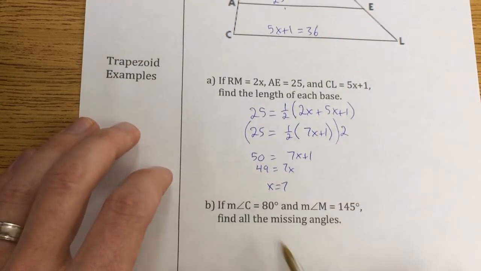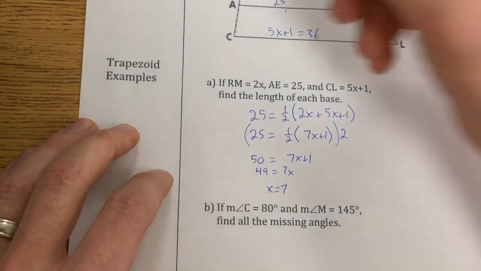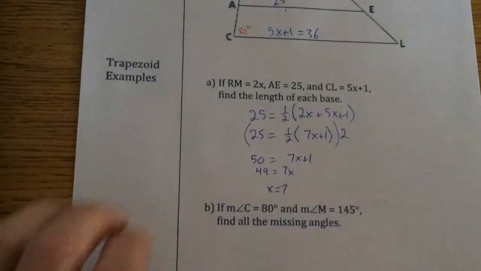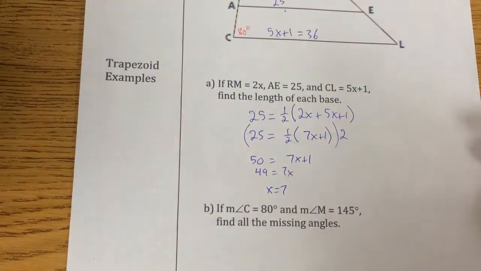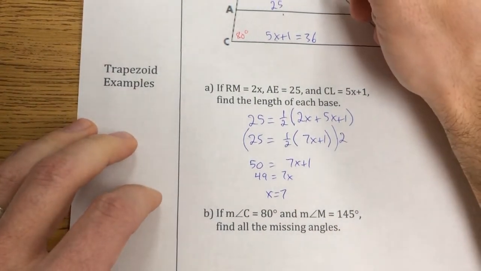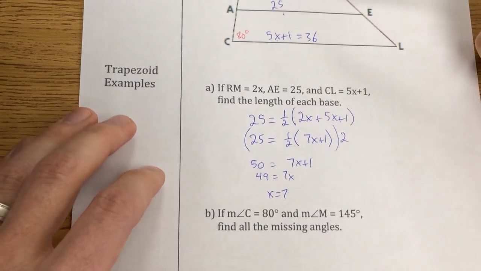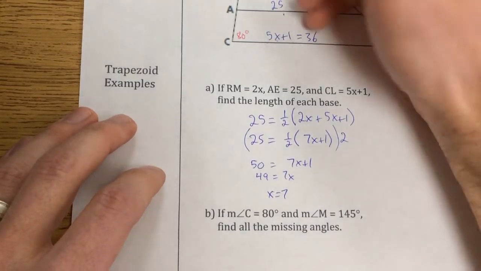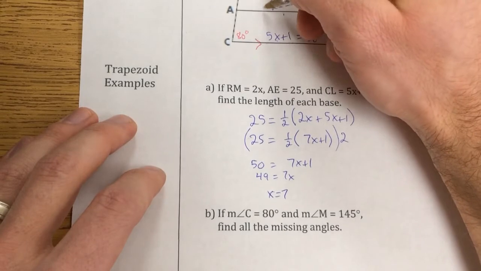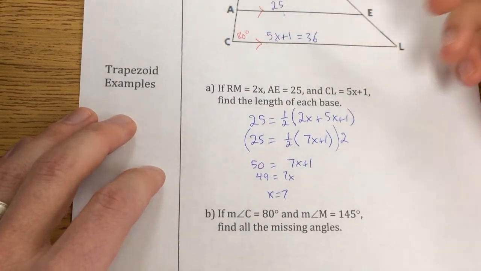All right, next one, it's going to say the measure of angle C is given to me as 80 degrees. All right, I've got the measure of angle M is 145. Find the rest of the angles. In a trapezoid, these two sides are parallel to each other. And also I have that mid-segment, which will be parallel to it as well.